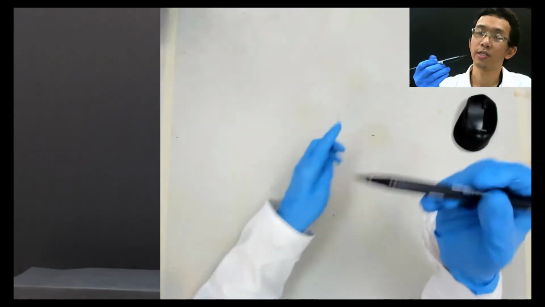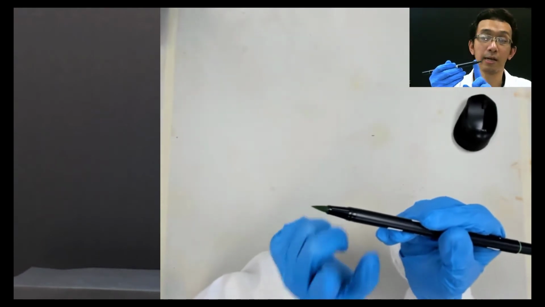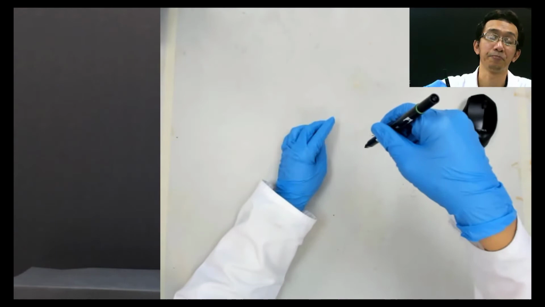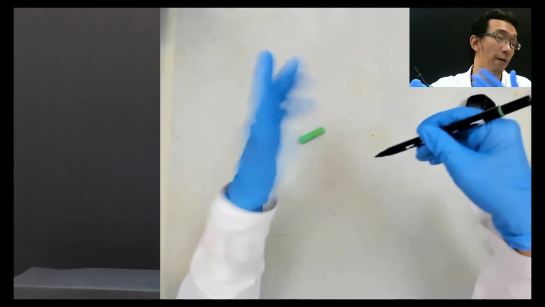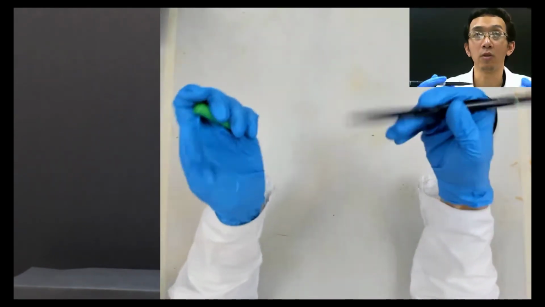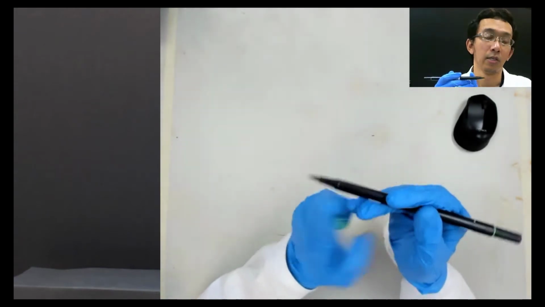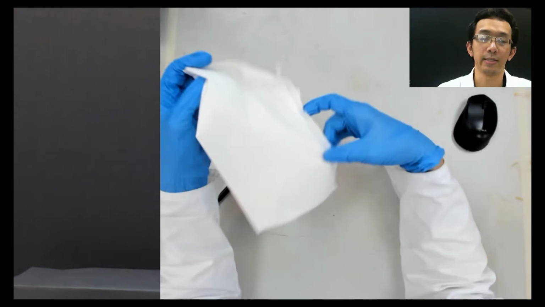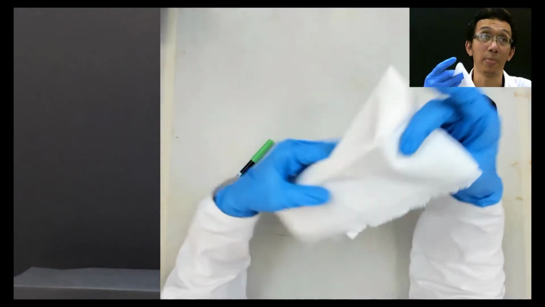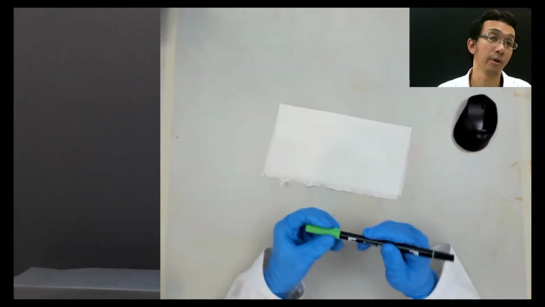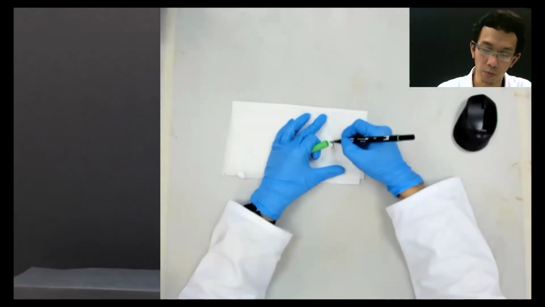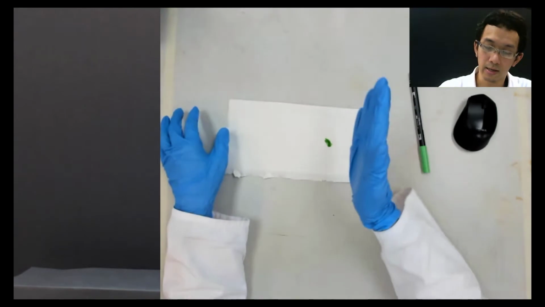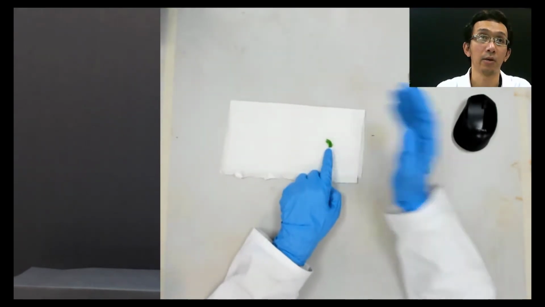But you cannot just put this green, water-based pen color inside the water because it will dissolve everything. So you need something to hold this color. That's why we need a support. You can use a support like this tissue paper. The idea is that you put a dot on this tissue paper like this, and then let the water kick this. Can you see, or is it too far?